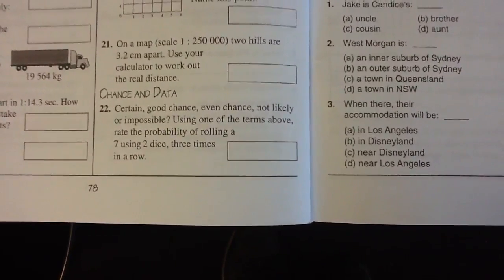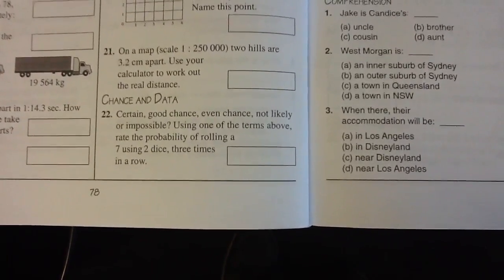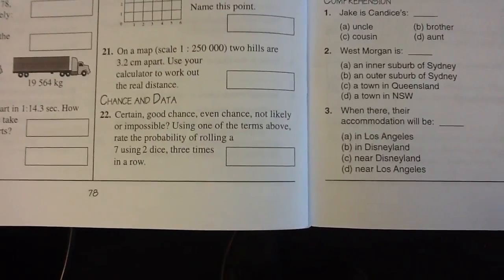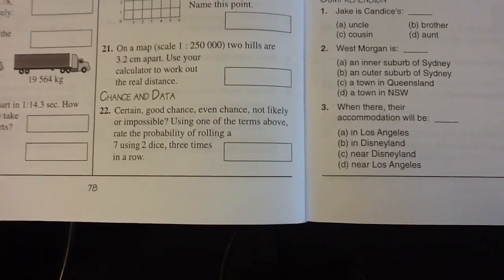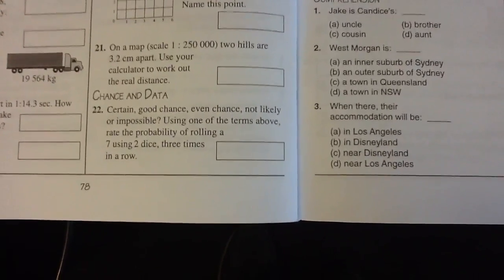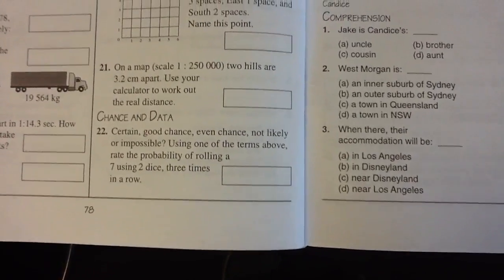Okay, and certain, good chance, even chance, not likely or impossible. So you've got to choose which one of those terms rates the probability of rolling a 7 using 2 dice 3 times in a row.